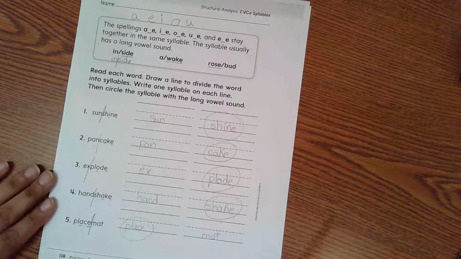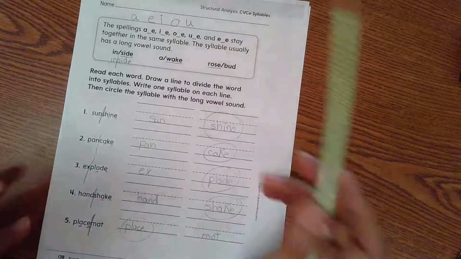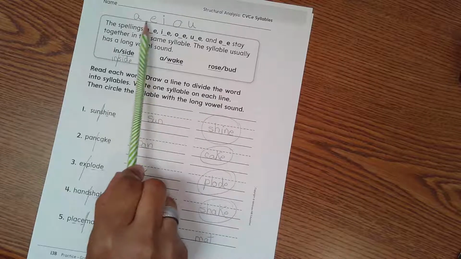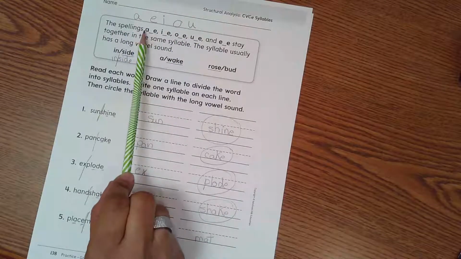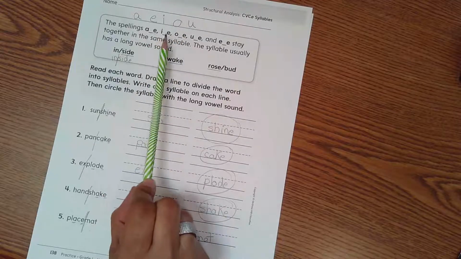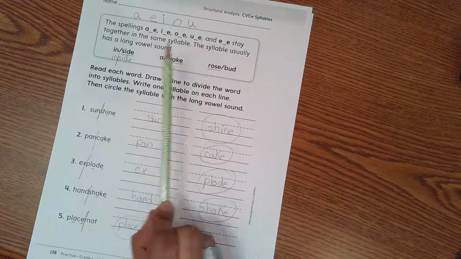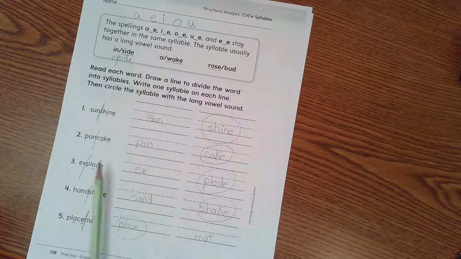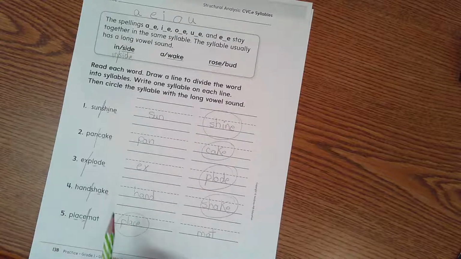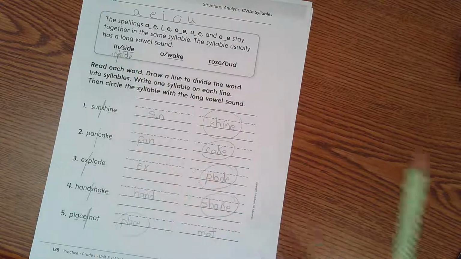So that was the rule for CVCE, or consonant, vowel, consonant, and E, or sometimes we call it the silent E rule. When we have the vowels A, E, I, O, U, and a vowel, consonant, vowel, like A consonant E, I consonant E, O consonant E, U consonant E, and E consonant E, they stay together. So I can't break it. I can't put the dividing line here and say explo and D by itself. No. They stay together in one syllable, and the syllable usually has the long vowel sound.